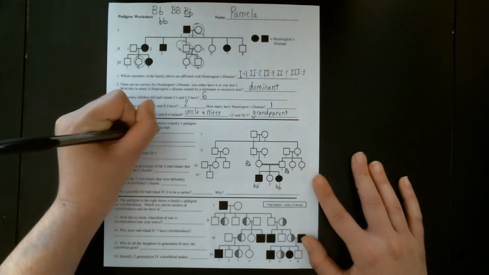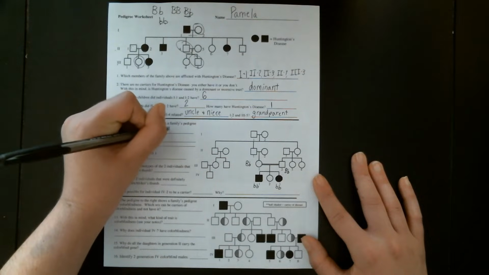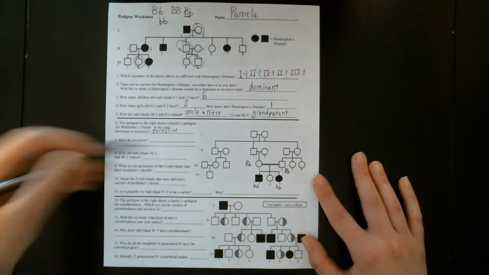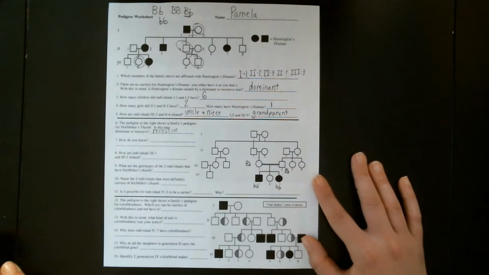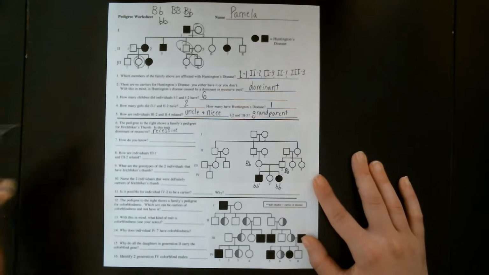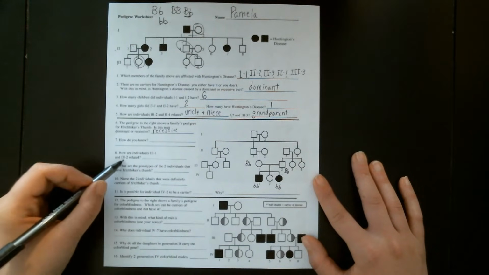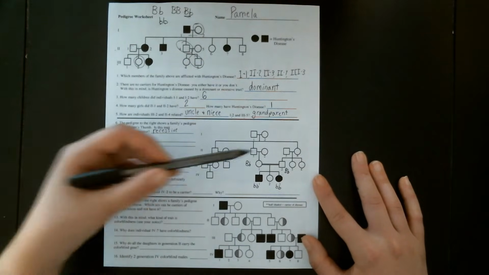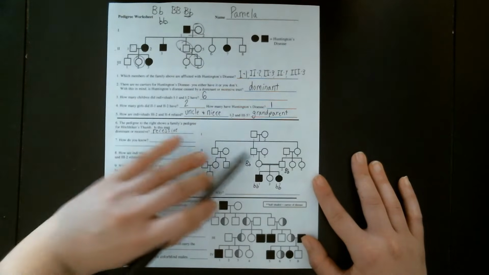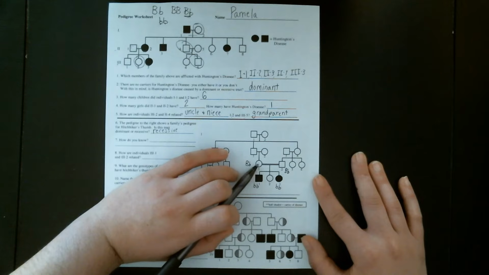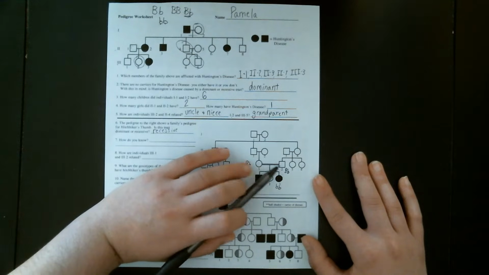So that is what we will say here, that this is recessive. And I already told you how we know. We know because children got it when their parents did not have it. Okay, so now, how are individuals 3-1 and 3-2 related? 3-1 and 3-2. So they are the parents. So they are married, right?